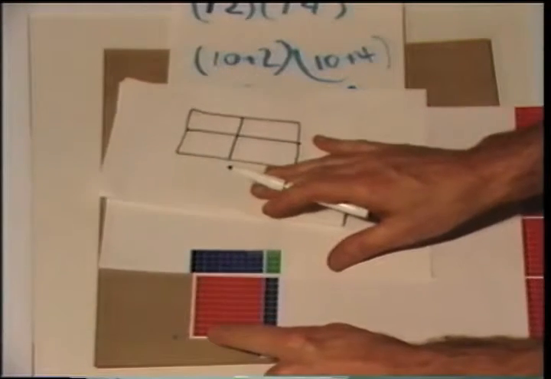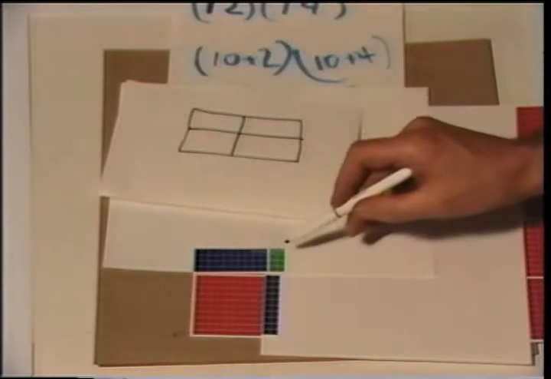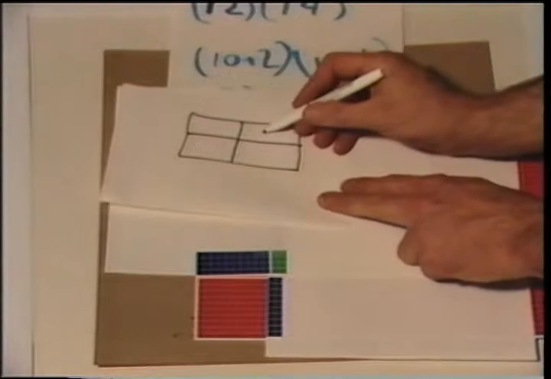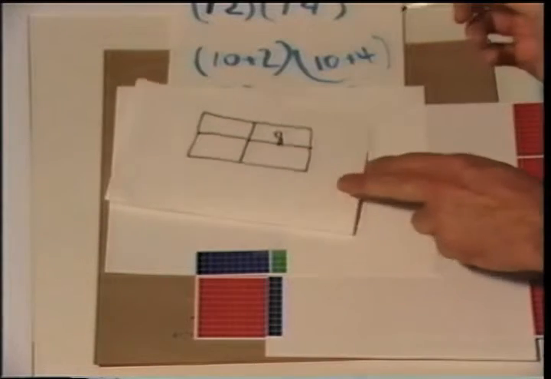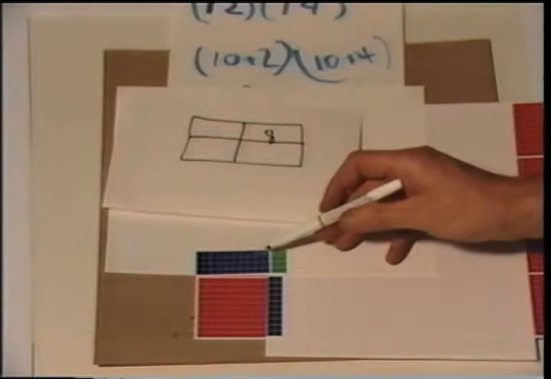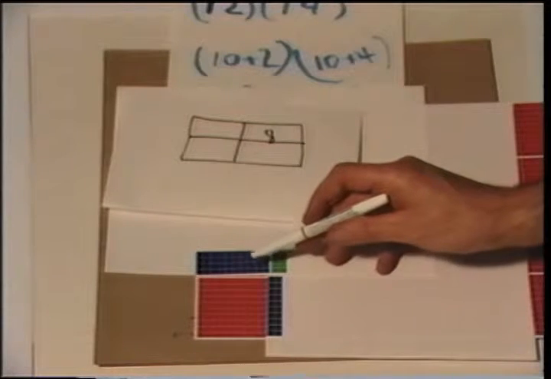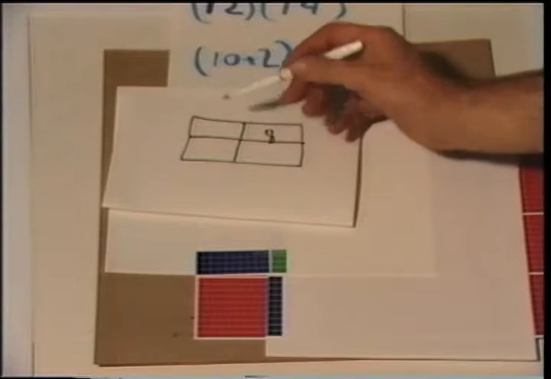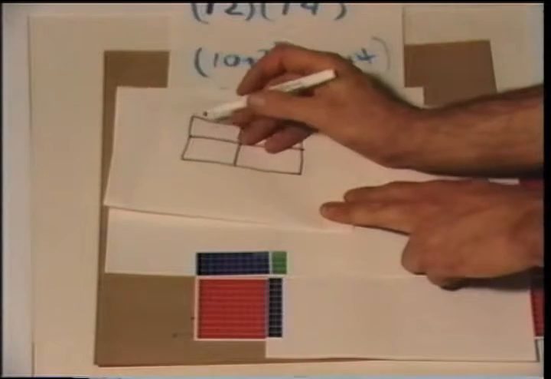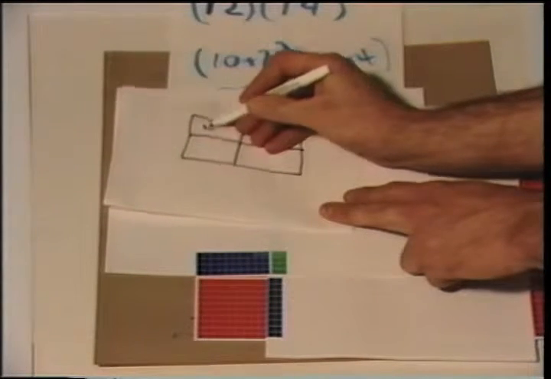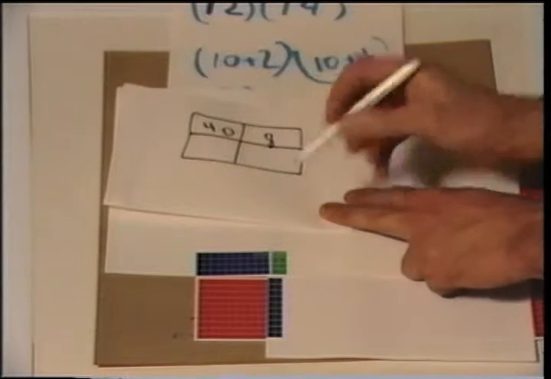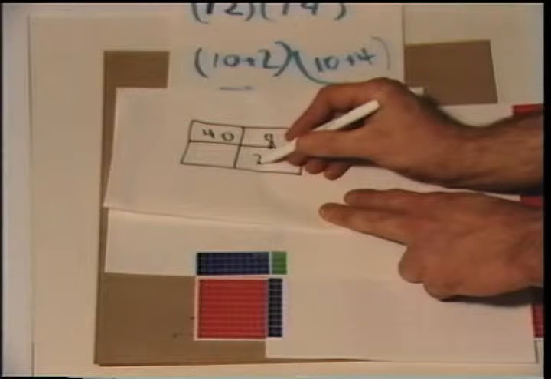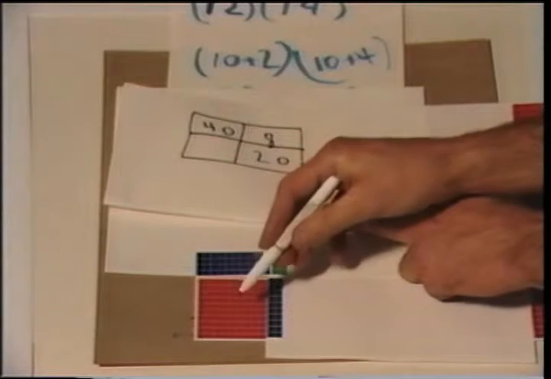Notice there is the rectangle to the top and to the right. It contains 8 units. There is the rectangle next to the units. It contains 4 tens. Here we have this rectangle with 2 tens.